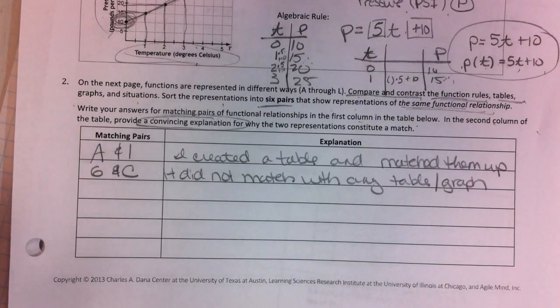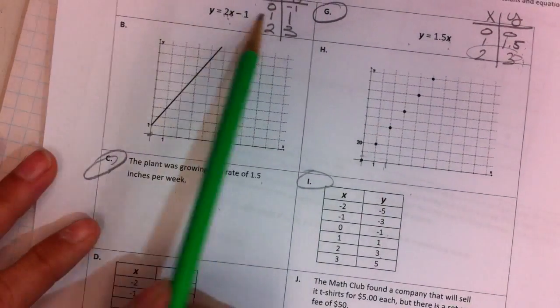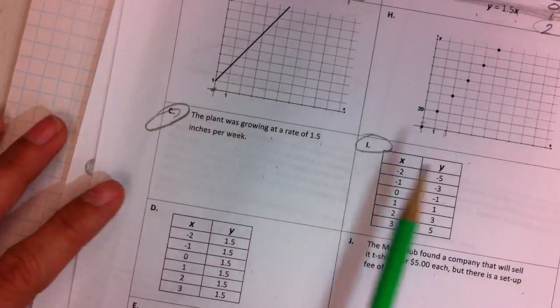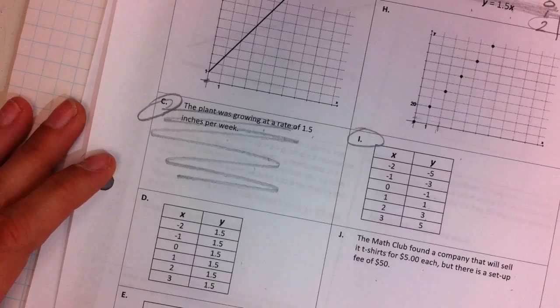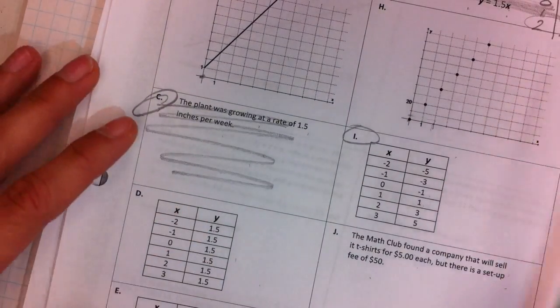Okay, so it did not match up with any table or graph, so we had to match it up with one of the word problems. The word problem with 1.5 made the most sense. All right, so we're slowly getting rid of these. So this guy's gone, this guy's gone, this guy's gone, and I is gone.